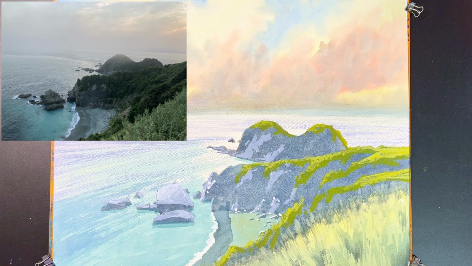And then I might do some slightly darker areas. I'm not sure if I should. Or maybe I should do some blending. Okay.